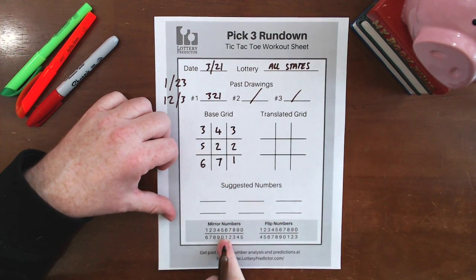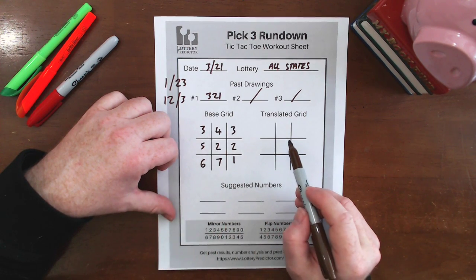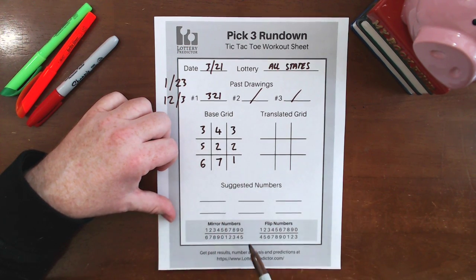Then we're going to go ahead and use mirror numbers this time. We're going to translate our base grid numbers into our translated grid. Our mirror numbers down here in the bottom of our rundown worksheet.